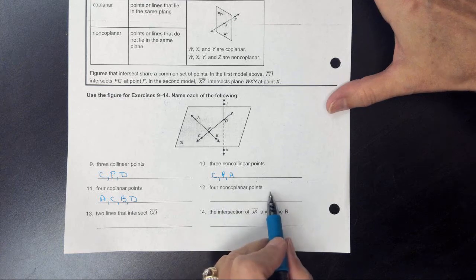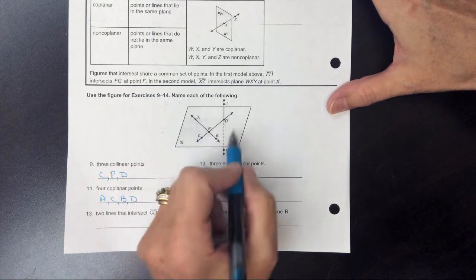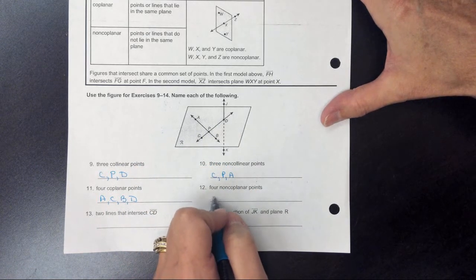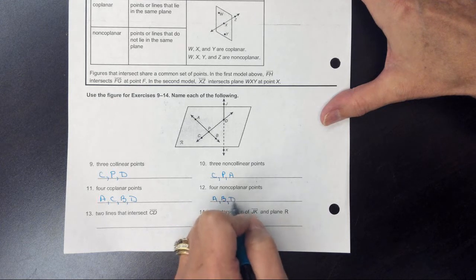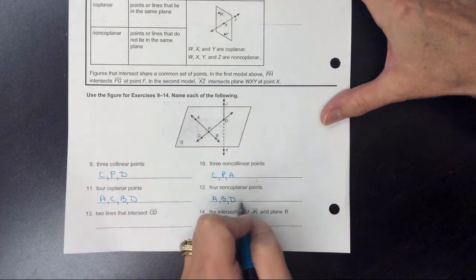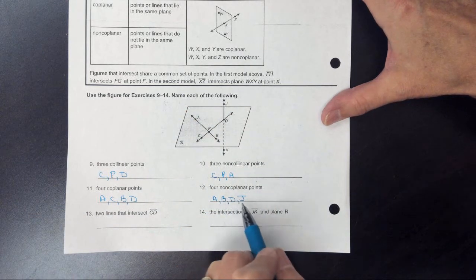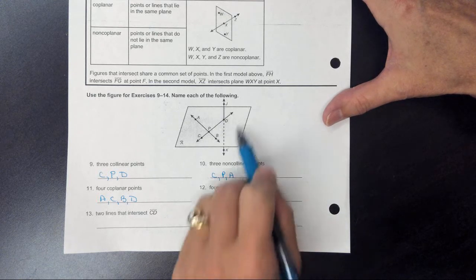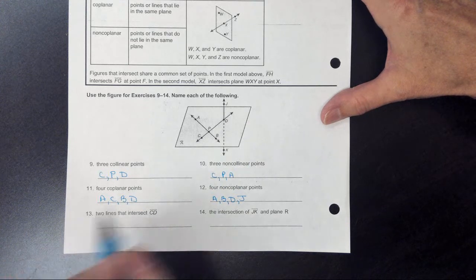4 non-coplanar points. Well, I'm going to pick 3 that are on this plane and then pick 1 that's not on the plane. So let's see, A, B, D, A, B, and D are all on that plane, and then J is not. So that makes all 4 of these points together non-coplanar because one of them is not on the same plane.